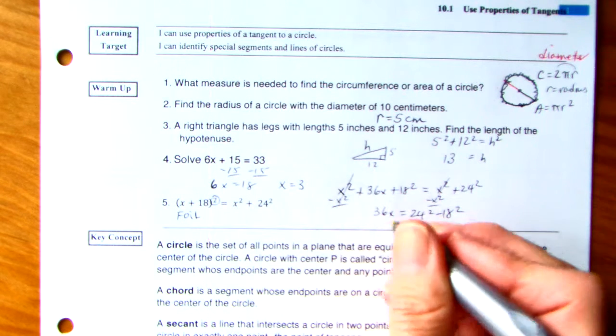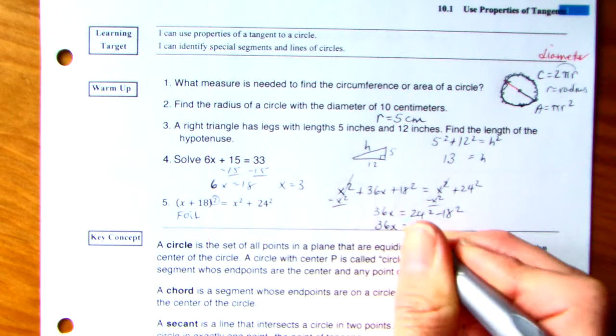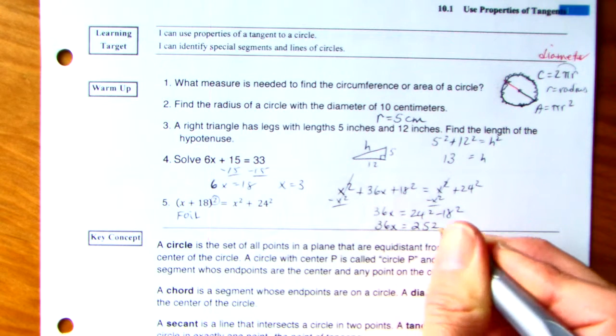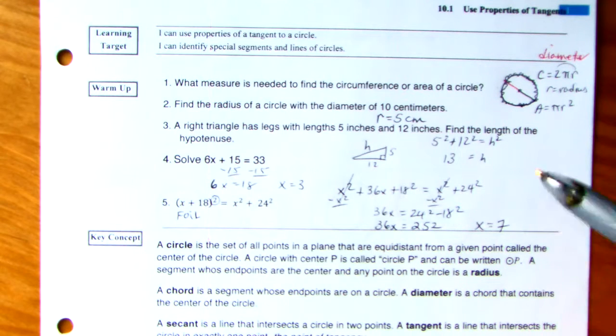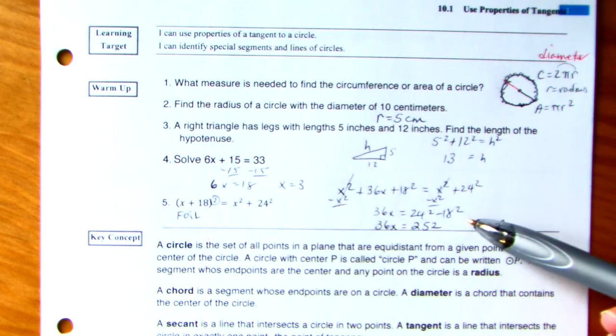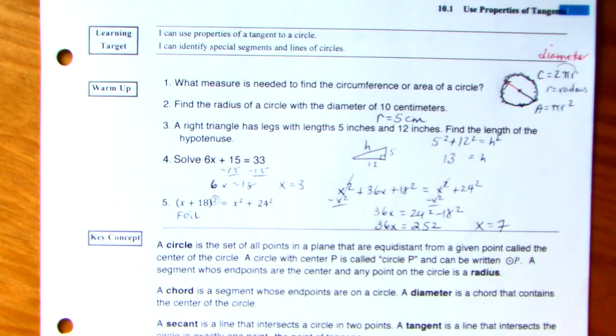When I actually put that in the calculator, 36x is equal to 252. Divide both sides by 36. X equals 7. Don't be afraid to use this kind of notation. You don't have to use a calculator for every single step. You can wait till the very end.